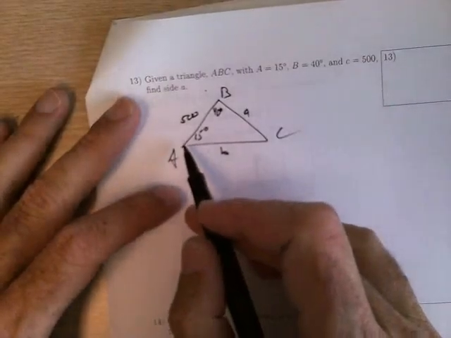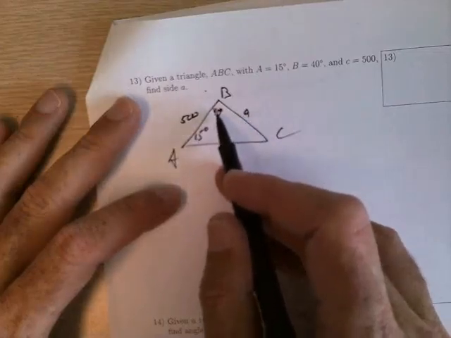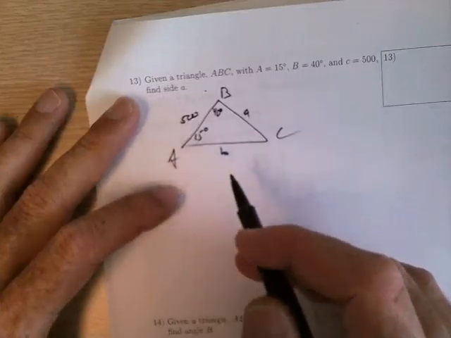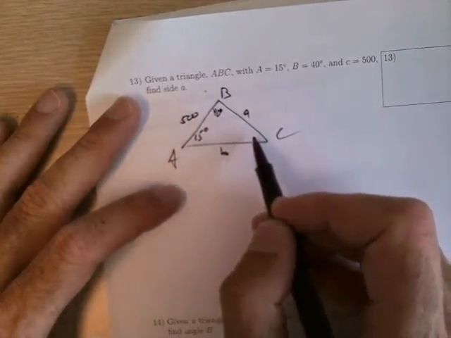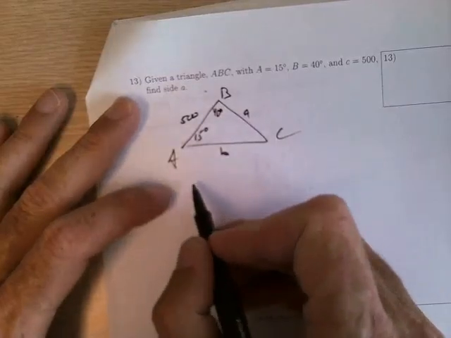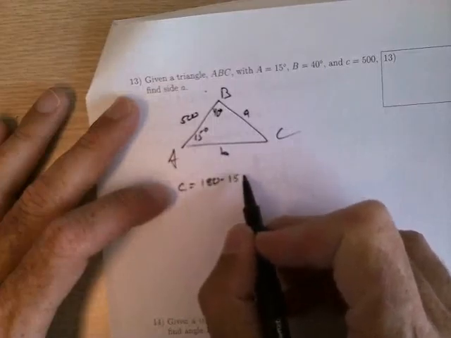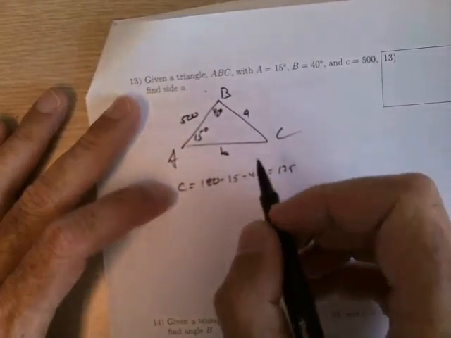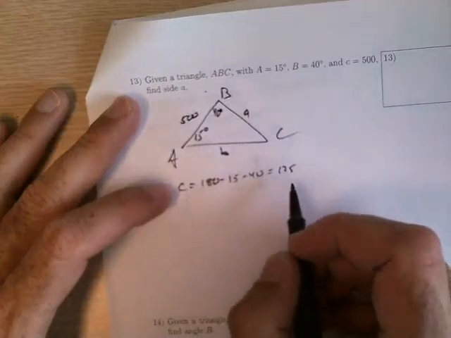So of each angle and its opposite, I got the angle but not the side, I've got the angle but not the side, I've got not the angle, and I do have the side. I need 2 of something. But I got 2 angles, so I can use 180 minus those. So angle C is going to be 180 minus 15 minus 40, which is 125. Is that right? Or 115, 55, 125.